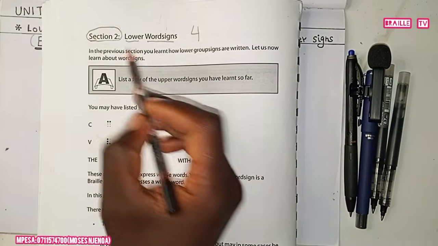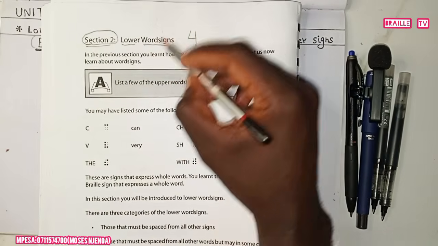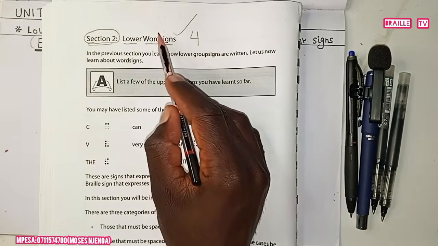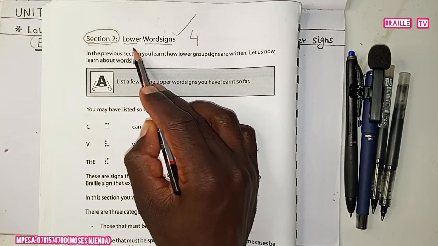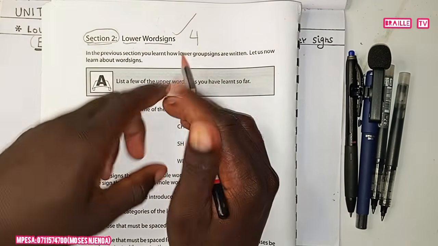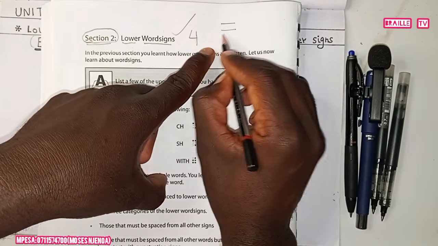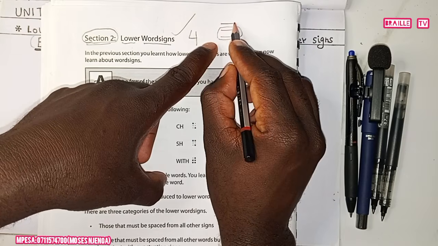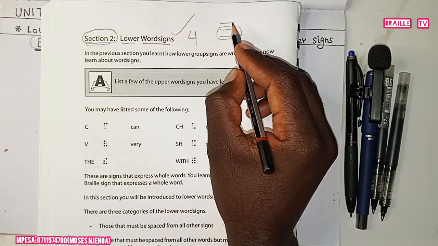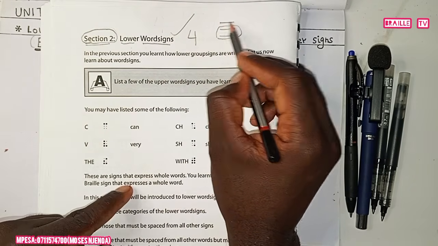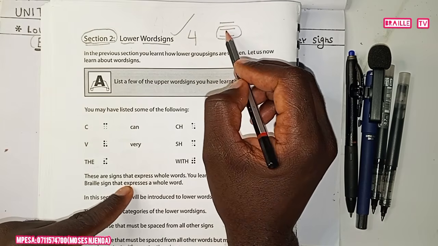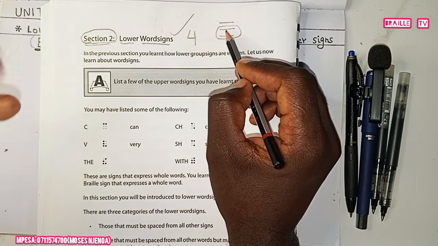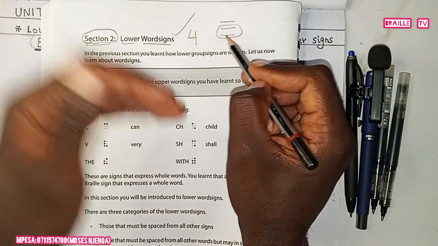Now, as I said, we are in section 2, and that is lower word signs. We're going to look at what these word signs are that are referred to as lower. And remember, teachers, we are calling them lower word signs because they contain lower dots. They are not going to have any dot in the upper part. We call them lower because they don't contain the upper dots, that is dot 1 and dot 4. They will not have those dots.